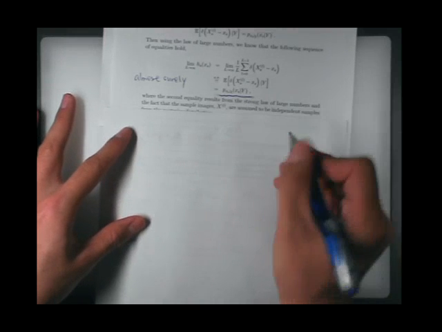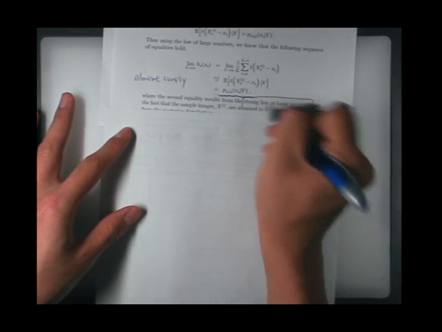This is because of the strong law of large numbers. What is the strong law of large numbers?